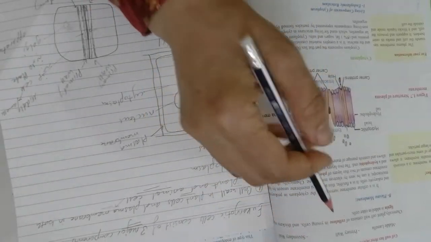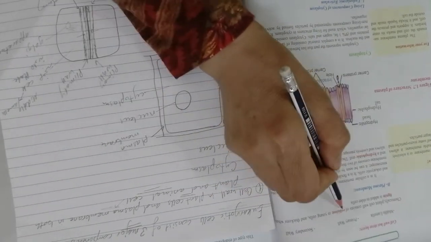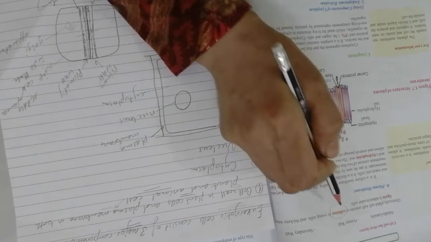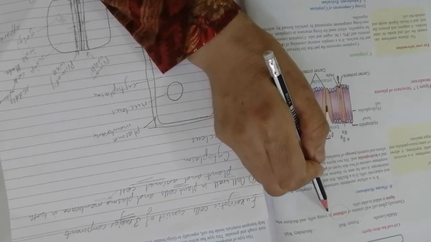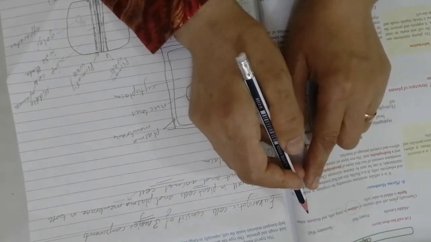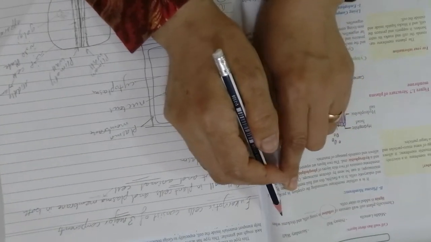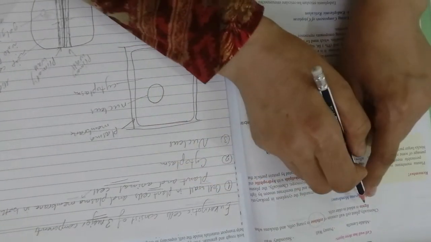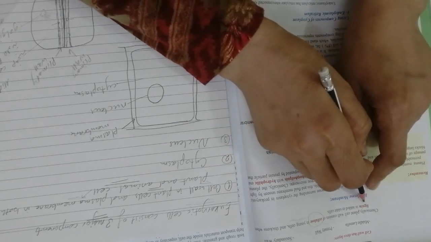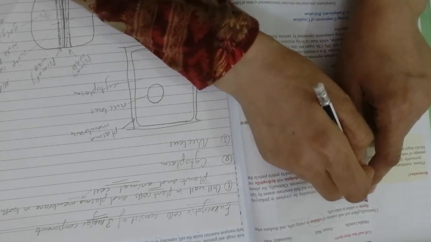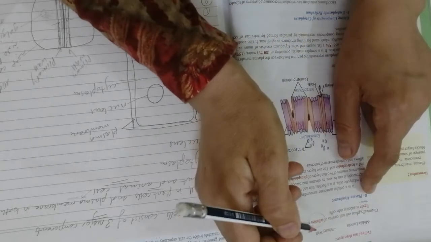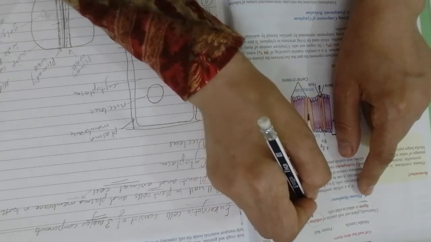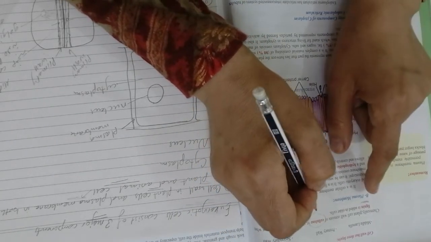As we know, the plant cell wall consists of cellulose. Cellulose when? In young cells. But then it thickens by time. When it thickens, it is by adding lignin. An important information for you students: cellulose and lignin, both of them are polysaccharides.